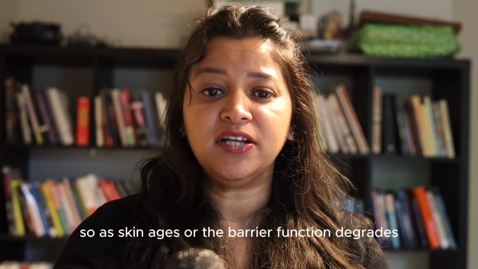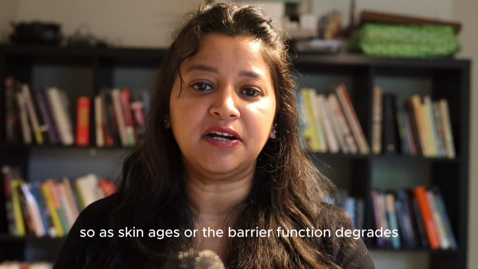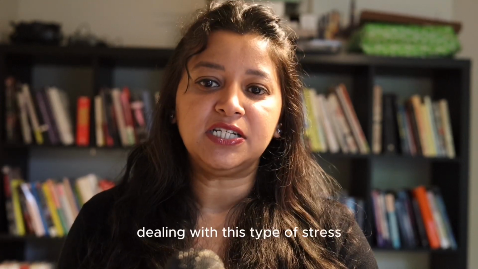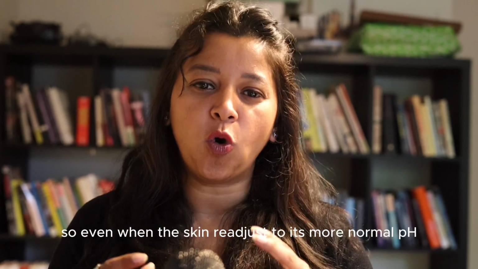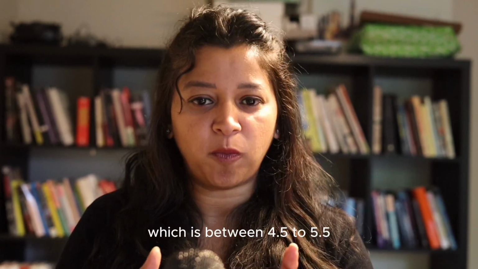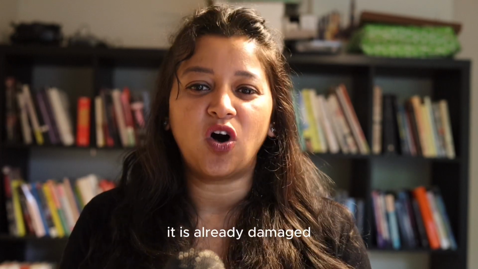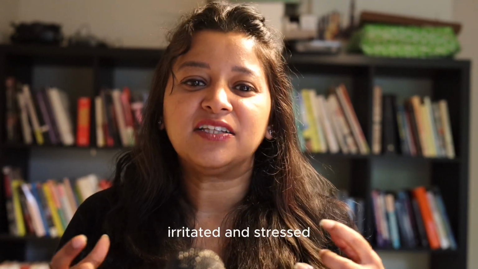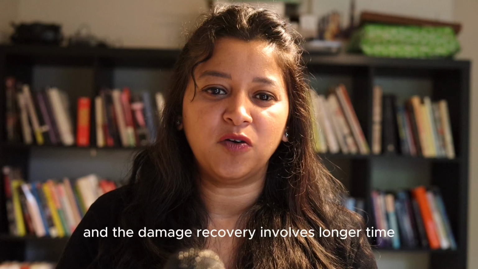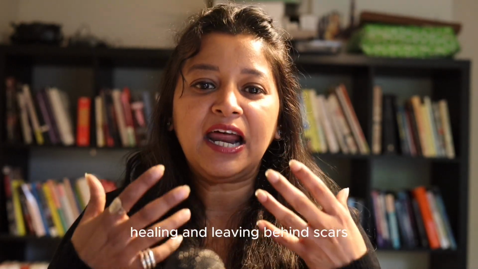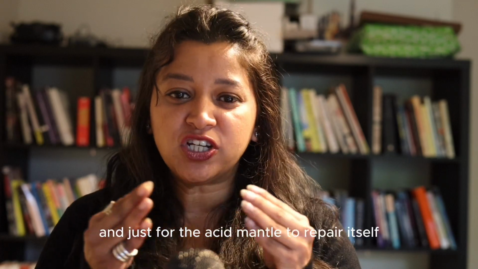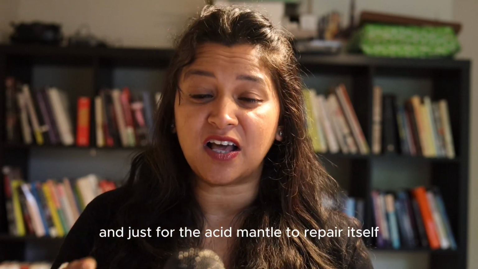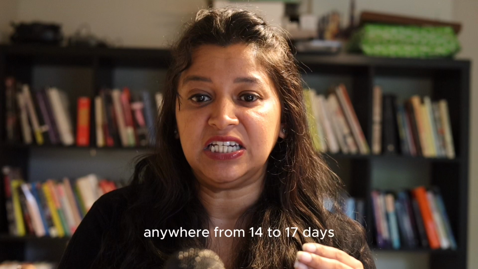So as skin ages or the barrier function degrades, it has more difficulty dealing with this type of stress. So even when the skin readjusts to its more normal pH, which is between 4.5 to 5.5, it is already damaged, irritated, and stressed. And the damage recovery involves longer time healing and leaving behind scar-like blemishes and dark spots, and just for the acid mantle to repair itself, anywhere from 14 to 17 days.